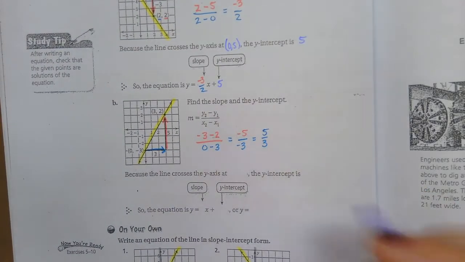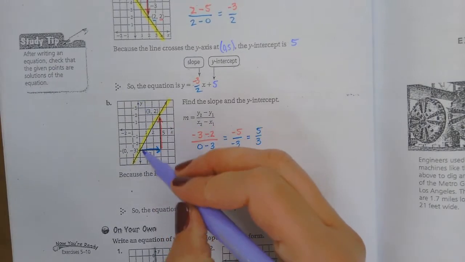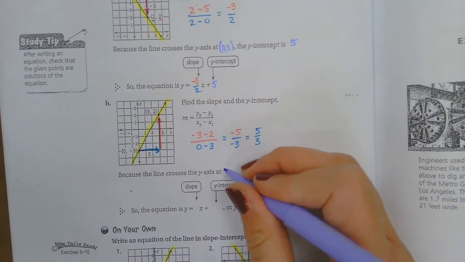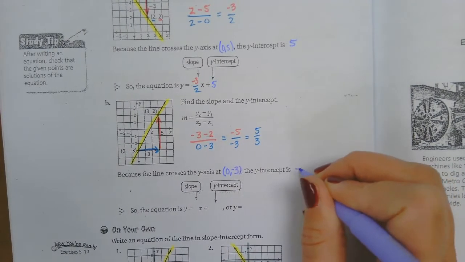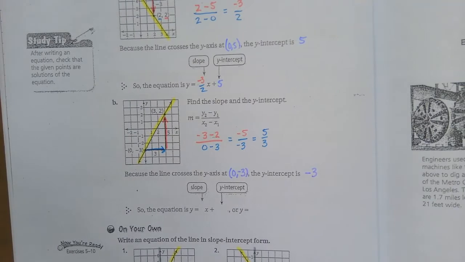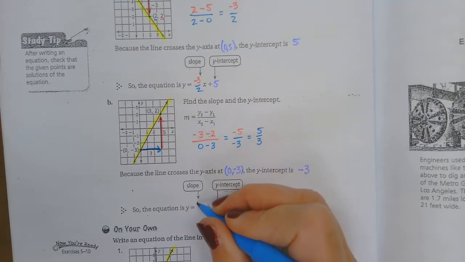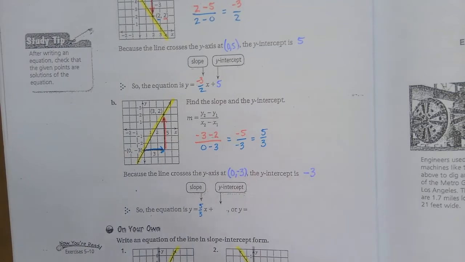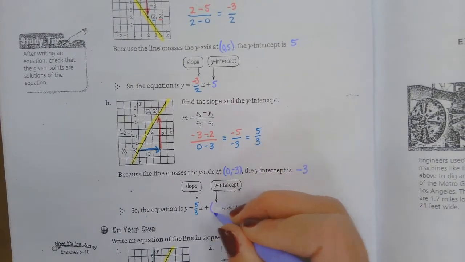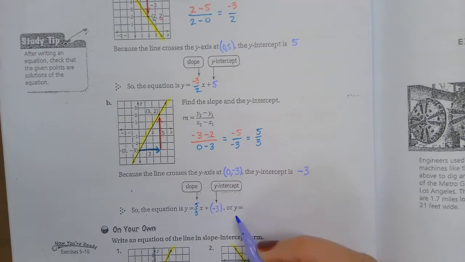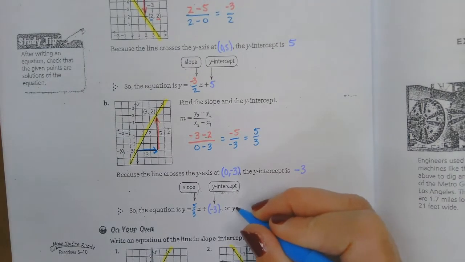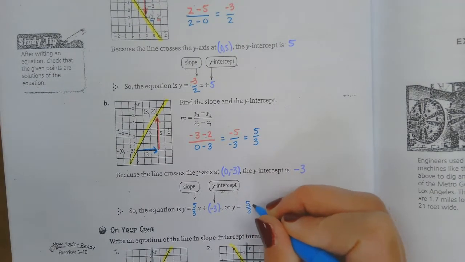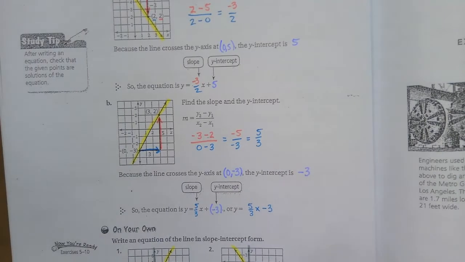The line crosses the y-axis at 0, negative 3, so the y-intercept is negative 3. Let's write this in: y equals 5 thirds x plus negative 3, or we want to simplify that and write it all in one: y equals 5 thirds x minus 3.